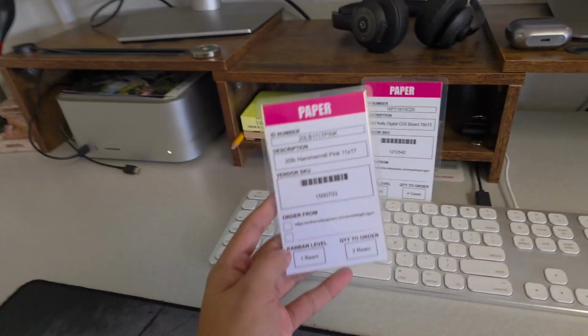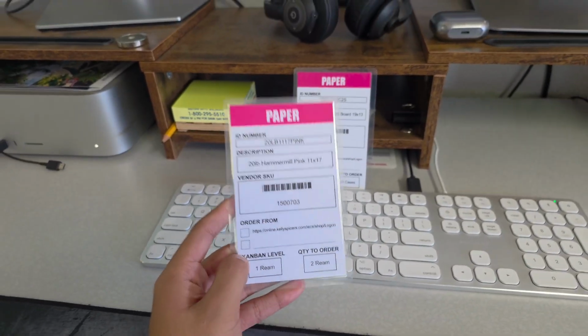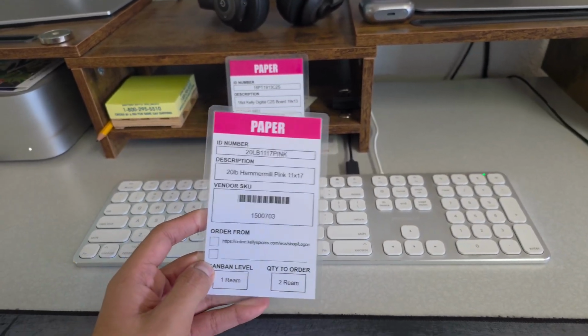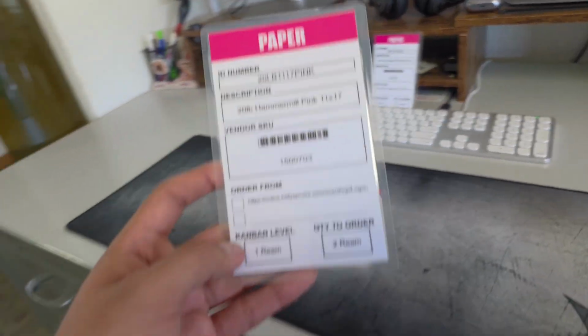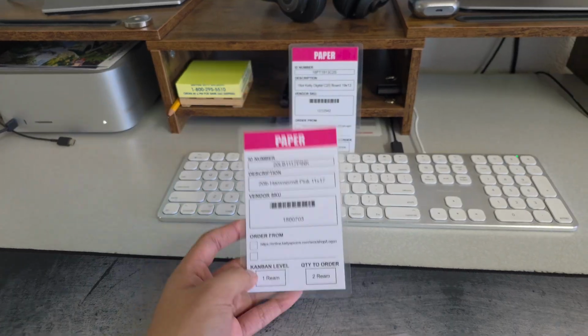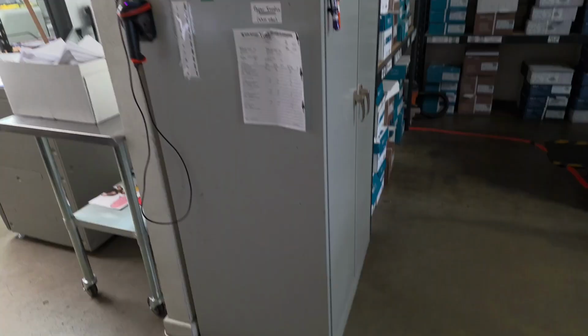So my thinking is I want to simplify this. I want to use these barcodes, actually implement them, and hopefully make it more accessible so that the guys back here can order paper and not be reliant on one person to do the job. So yeah, let me see what I can come up with, and then I'll be right back.